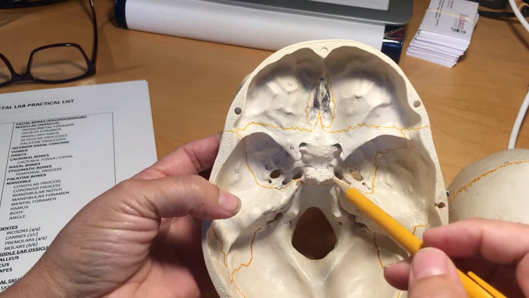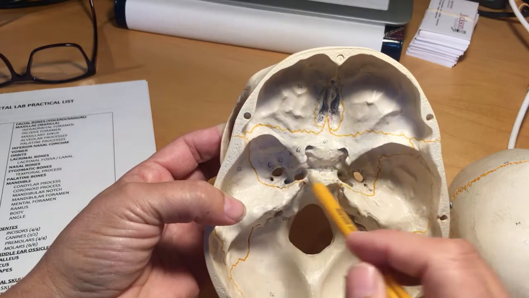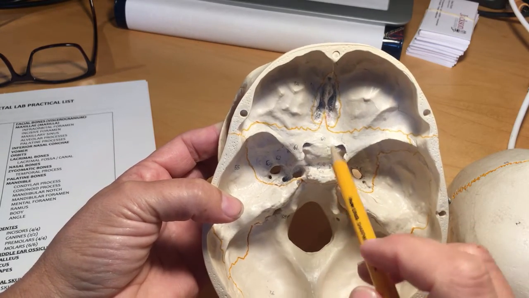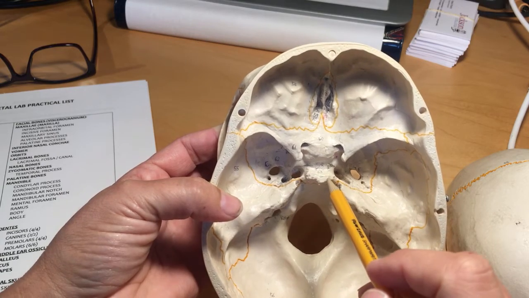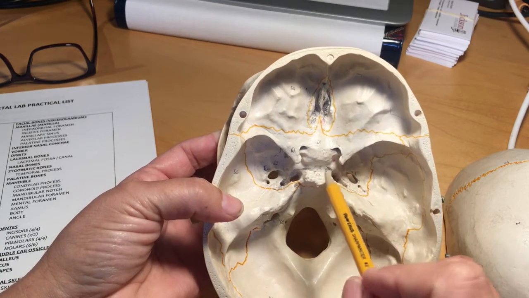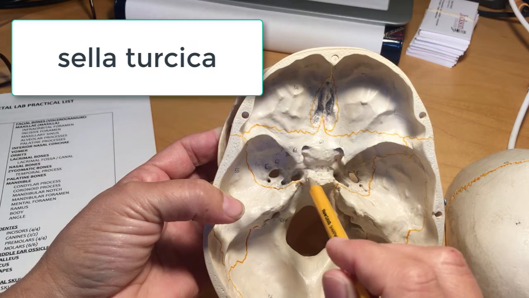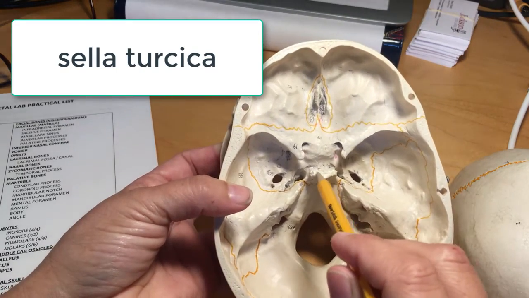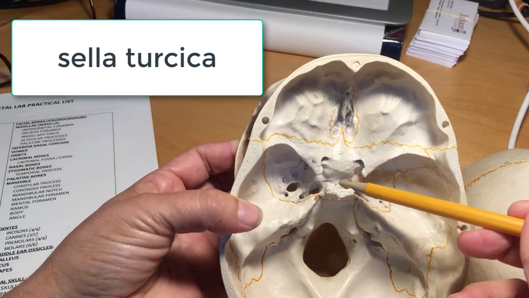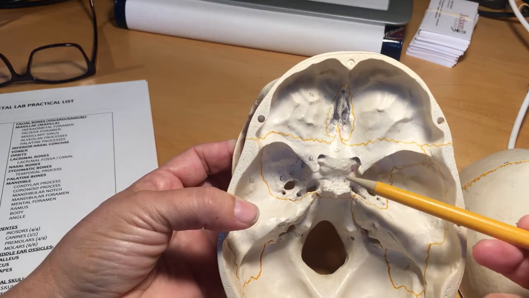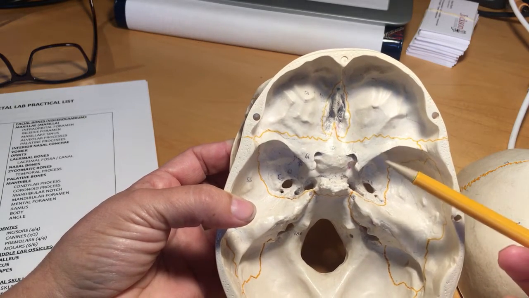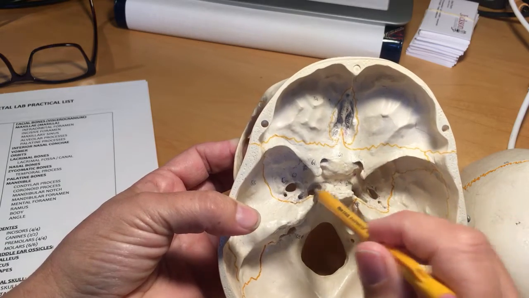So I'm going to tell you a story to help you remember all these different holes that are in here. And the story is about a cowboy named Ross. And Ross is going to sit right here. So remember, this is the Sella turcica. And right in front of the Sella turcica is a little area that looks exactly like a saddle. And since Ross is a cowboy, he's going to sit in the saddle and he's going to put his legs down on either side.